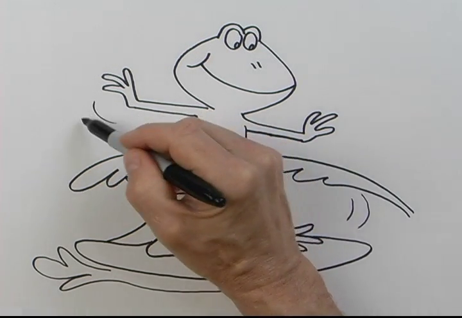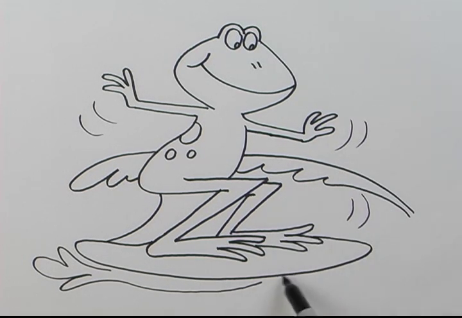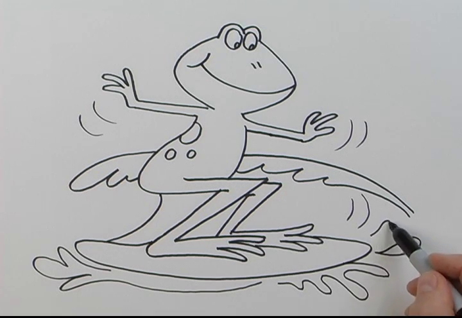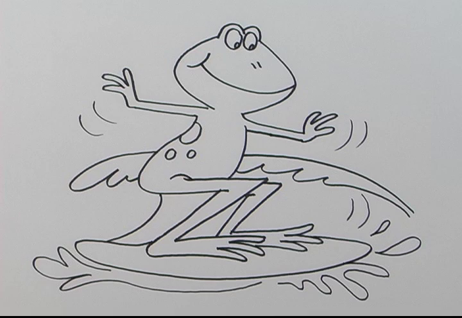Now some movement lines. Movement lines. They create action. Some more splashes where he's cutting through the waves. Look at that. Some large drops of water right there. One little wrinkle line right there. And there you have it. A frog from the letter Z. Let's move on to the next letter.